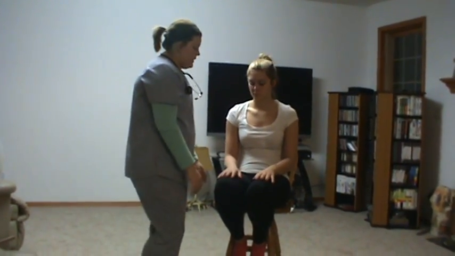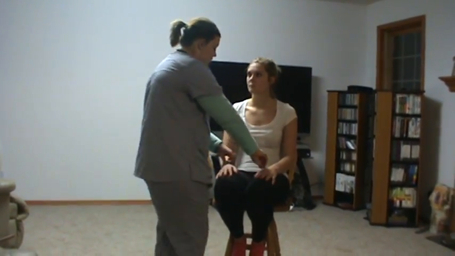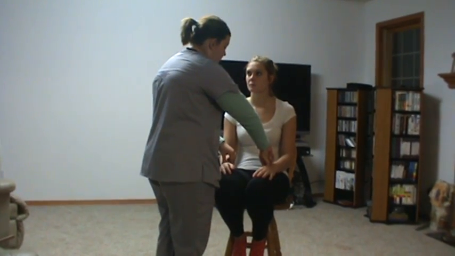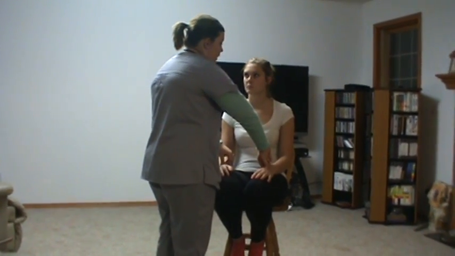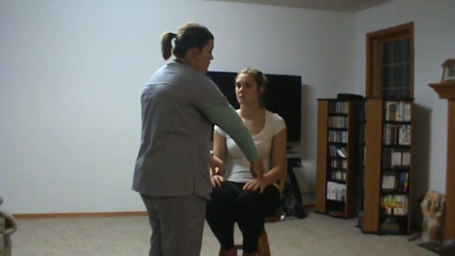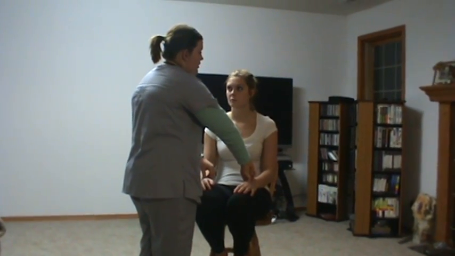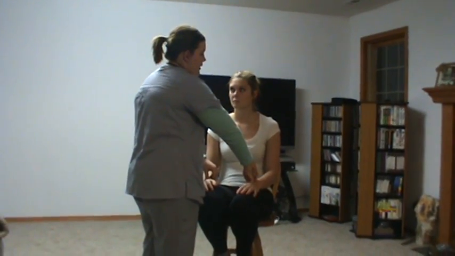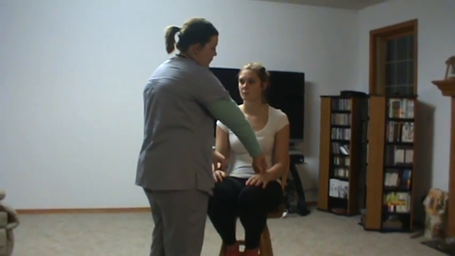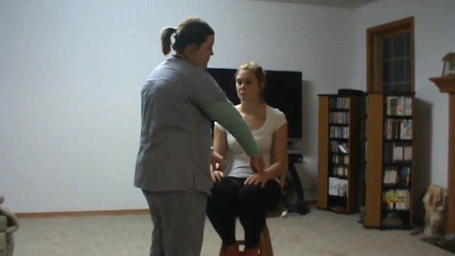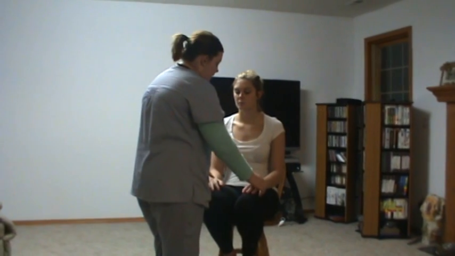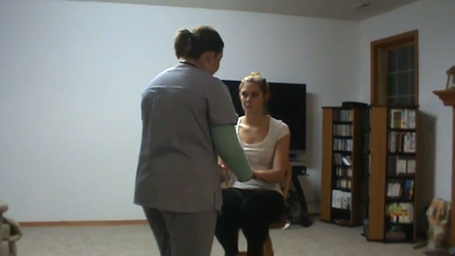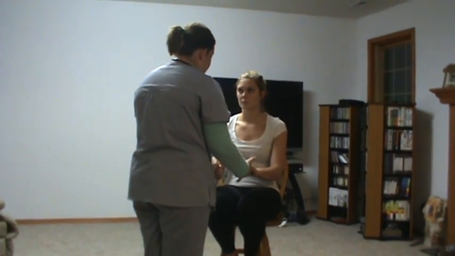So now I'm going to move to the upper extremities. Going to assess your pulses to start with, your radial pulses, making sure that they are palpable and symmetrical, and they are not bounding or thready. I'm going to test the strength of your hands. Can you squeeze my hands?